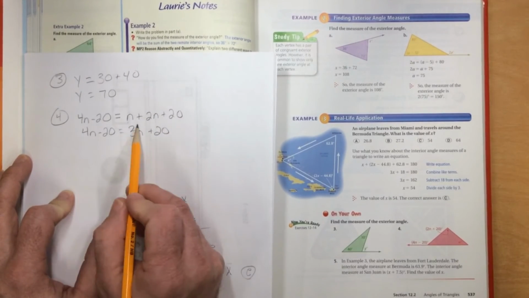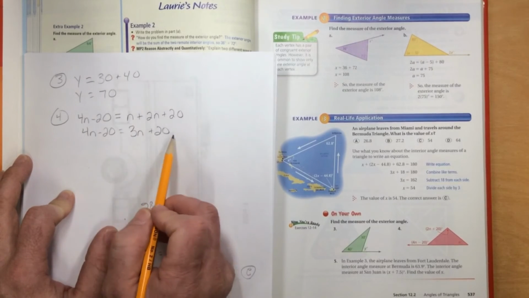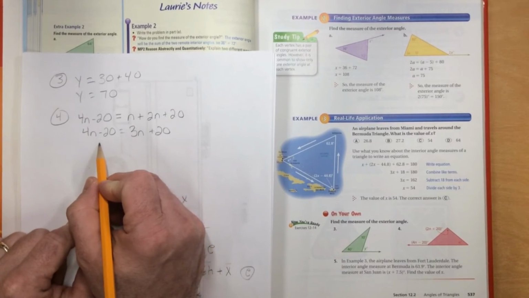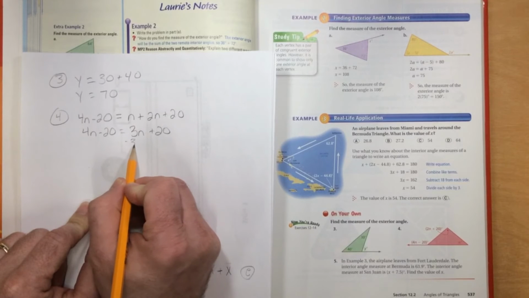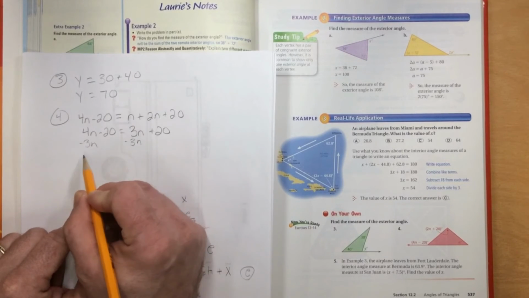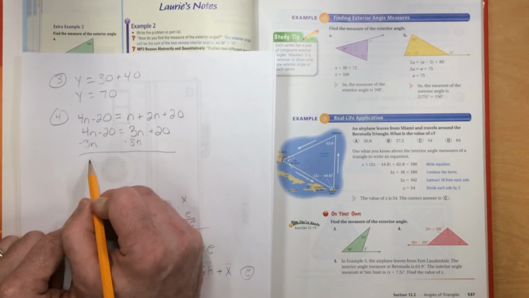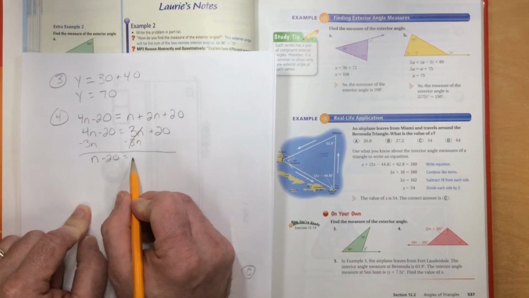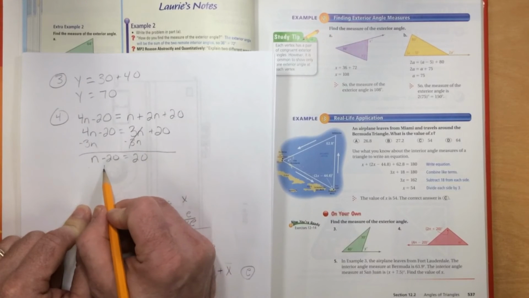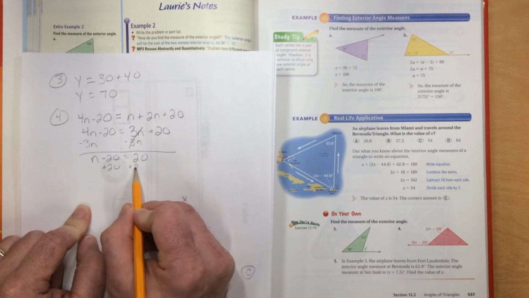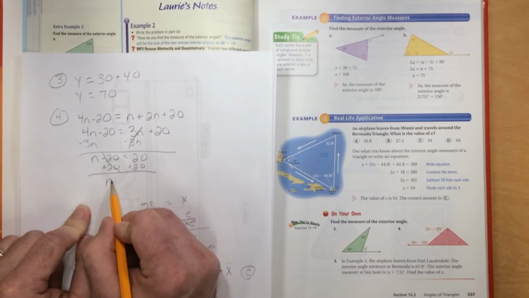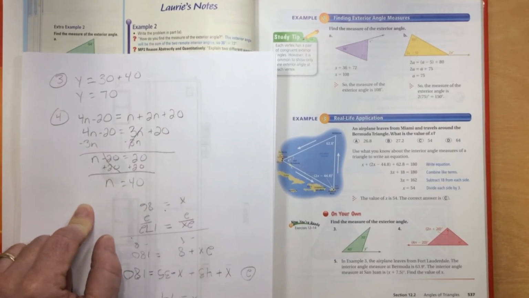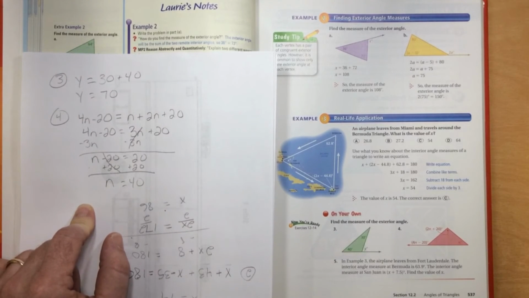And now I'm going to get all of my n's on one side and all my constants on the other and deal with that. So I'll have to subtract 3n on this side, subtract 3n on this side. That leaves me with 1n over here, minus 20, equals, these cancel out, leaving me with just 20 over here. Add 20 to both sides, and n equals 40. Excellent.